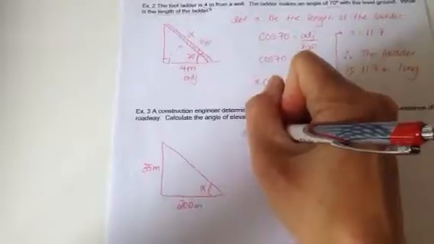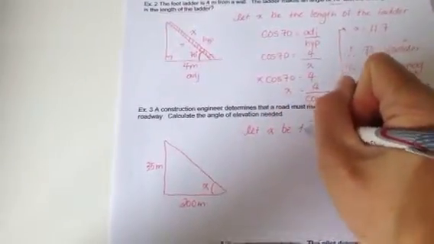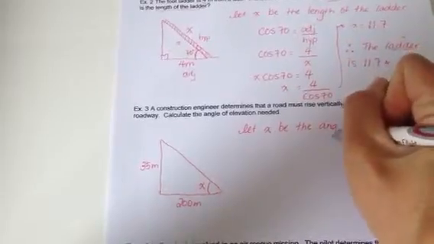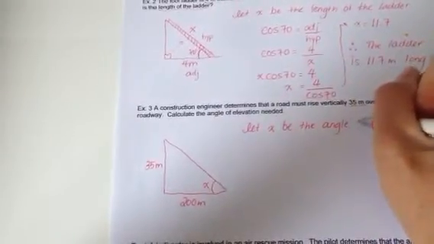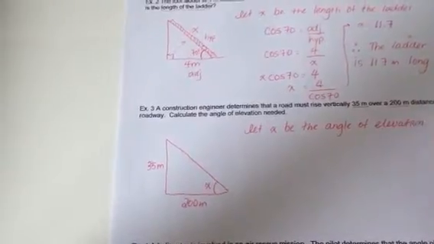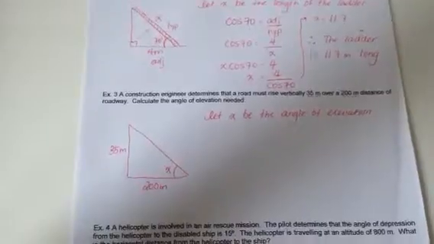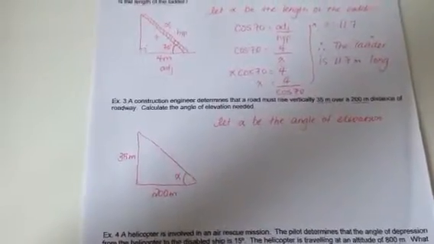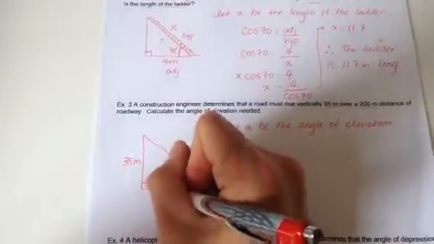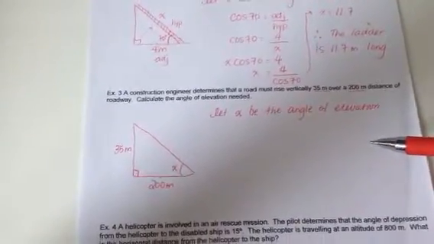And now we have to write our let statement. So let x be the angle of elevation. Okay, so if that's our angle of elevation, now we need to figure out which trig ratio we're going to use to solve this problem.